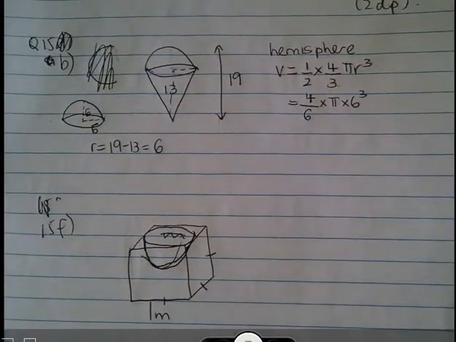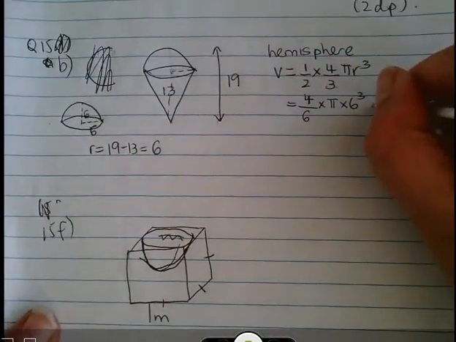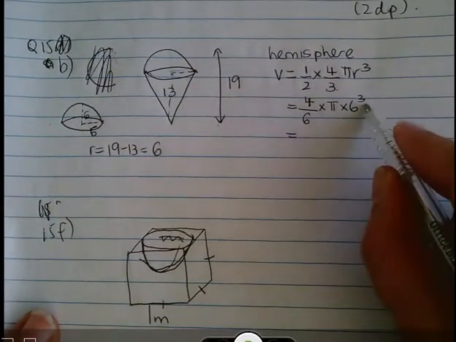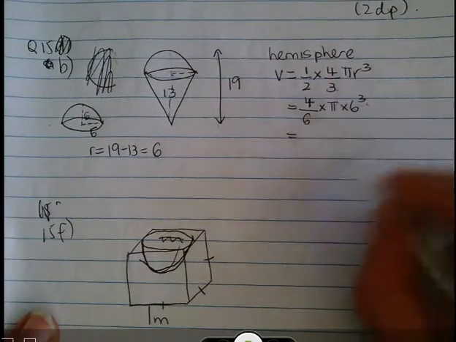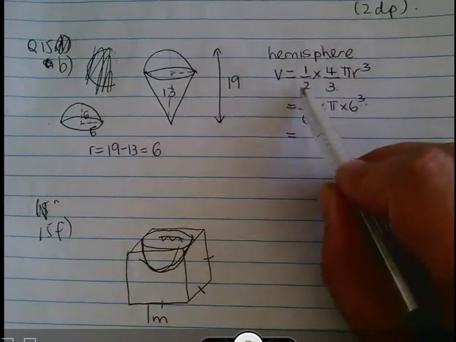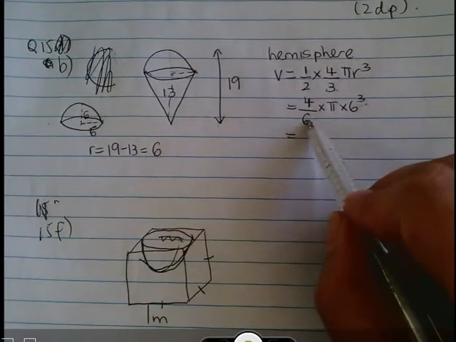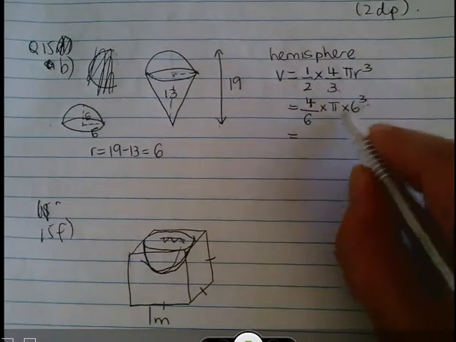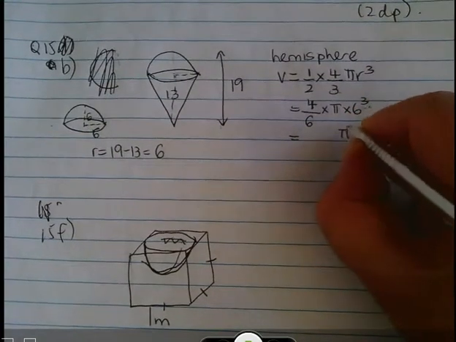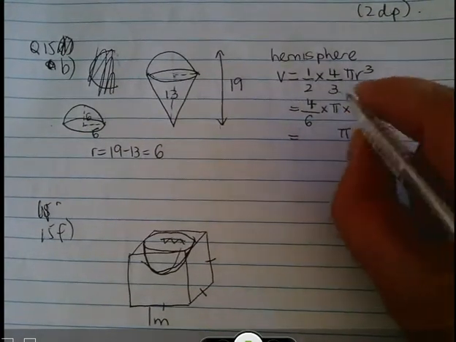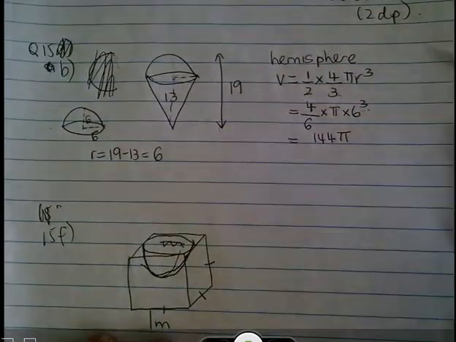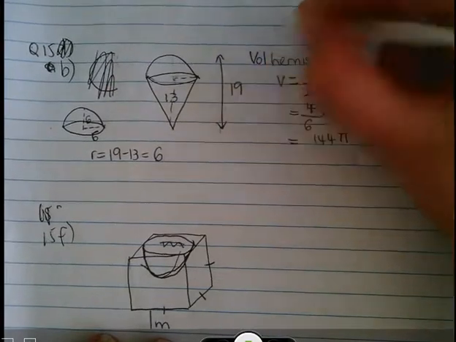I know you want to put it all into your calculator, and that's fine, but tell me what cancels here. One of the 6's cancels with that. You can just put it in your calculator. Girls, I went a half of 4 on 3. 1 times 4, 2 times 3. Remember multiplying fractions? So can someone work that out, please? Sorry? We can't hear you. And then the bottom one. What did you get? 144 pi. 144 pi is the volume of the hemisphere.